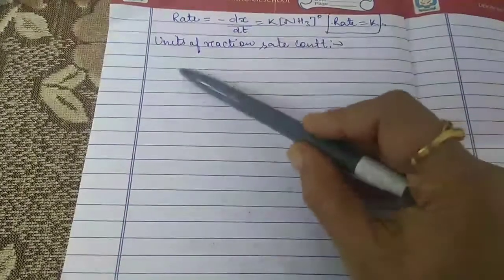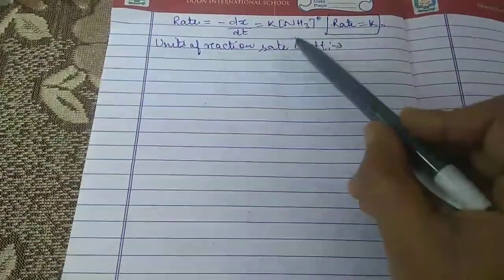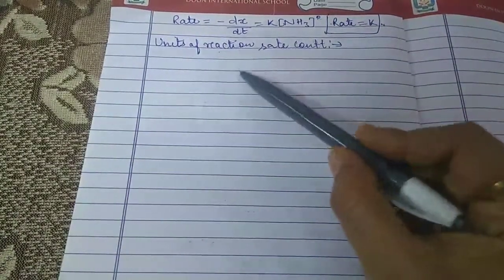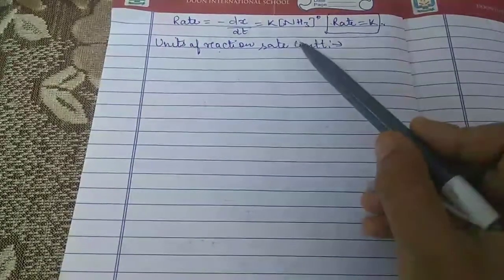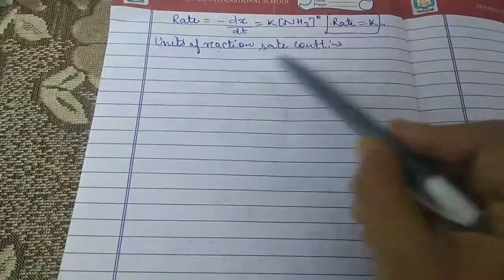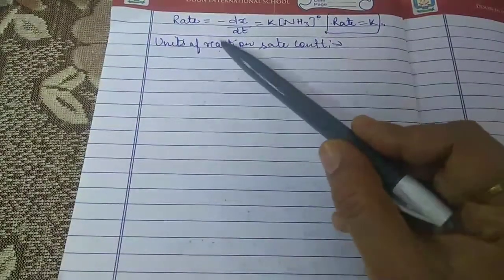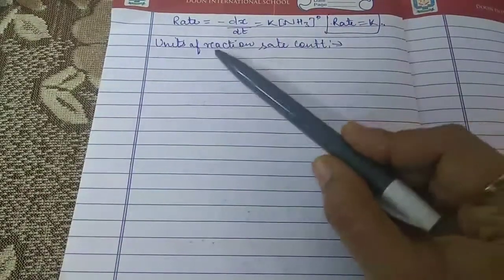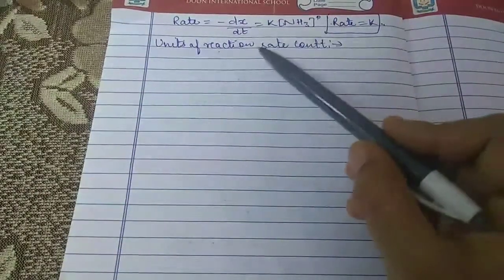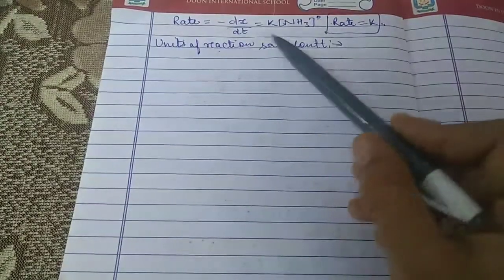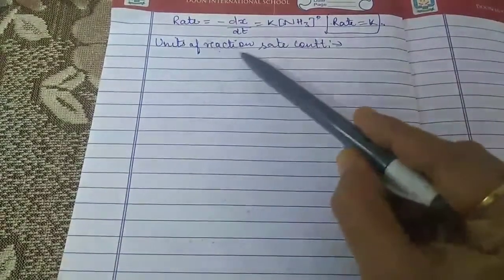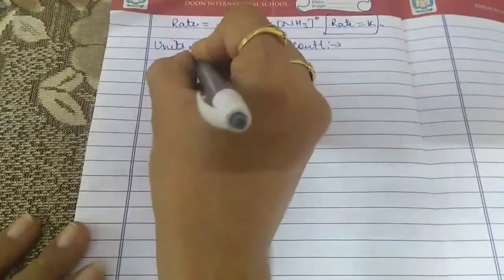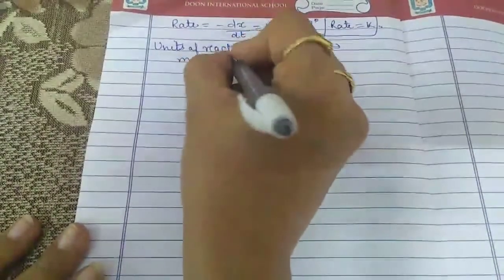Now the next topic is the unit of reaction rate constant. The rate is the change in concentration with time. Therefore, the rate of a reaction is expressed by the concentration unit divided by time units. If the concentration is expressed in mole per liter and time in seconds, then the unit for the rate of reaction is mole per liter per second.